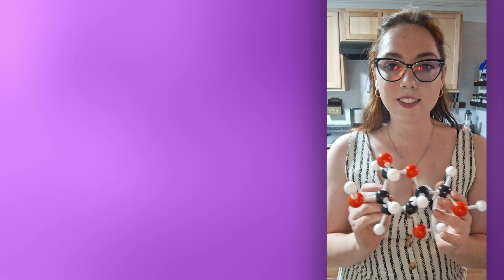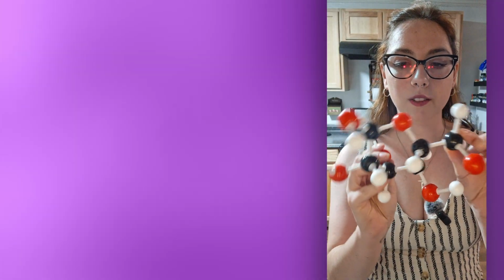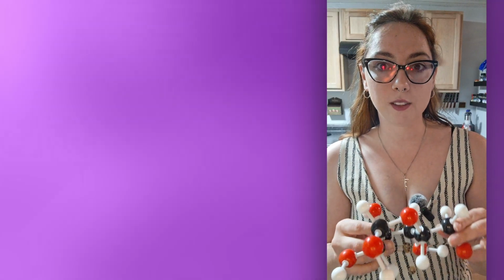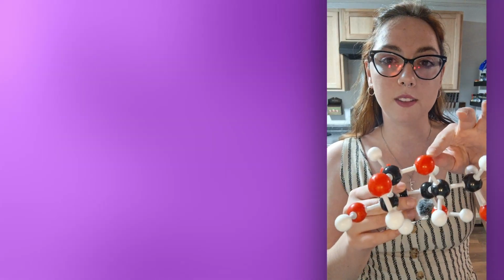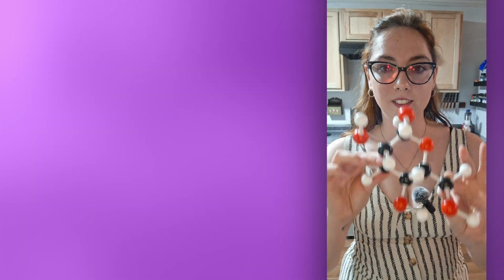Glucose is C6H12O6, which means that there are 6 carbons. It's going to be these black molecules here. H12, which is going to be the white, it's going to be the hydrogen. There are 12 hydrogens. And then there's going to be O6, which is going to be the oxygen. Oxygen is going to be seen here in the red. Kind of has that ring there in the middle.